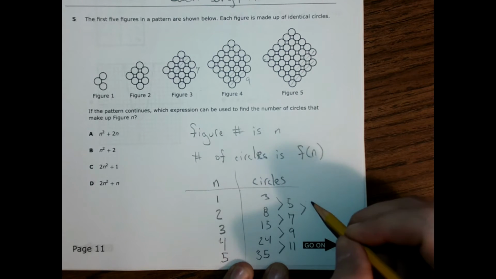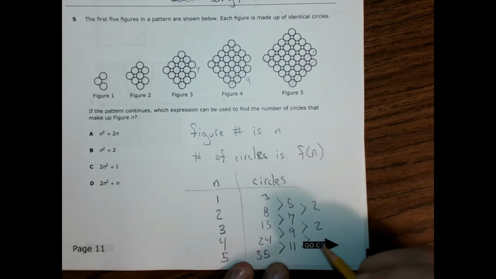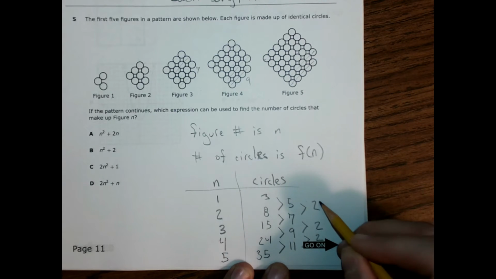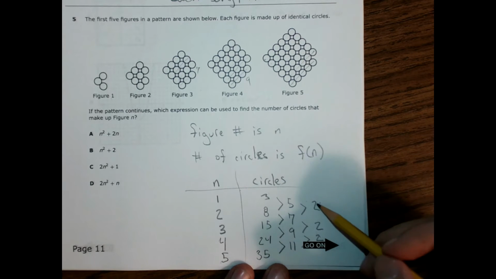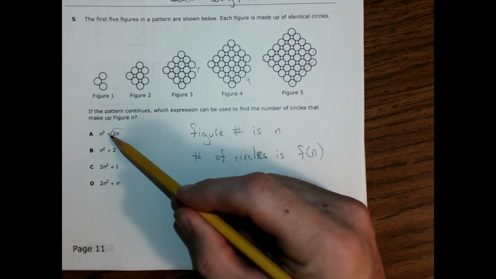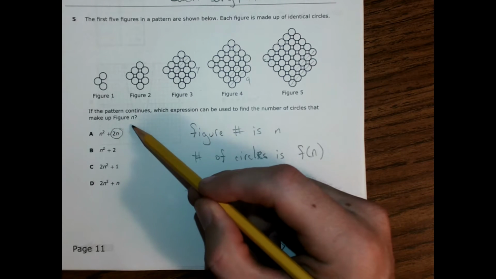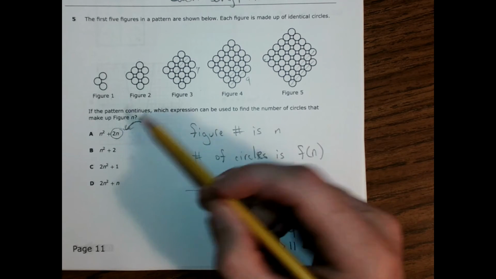Now look at the second difference. From 5 to 7 is 2. From 7 to 9 is 2. From 9 to 11 is 2. The second difference is constant. Therefore, we know we're dealing with a quadratic. And also, since the second difference has a rate of change of 2, we have a hint as to a possible correct answer.